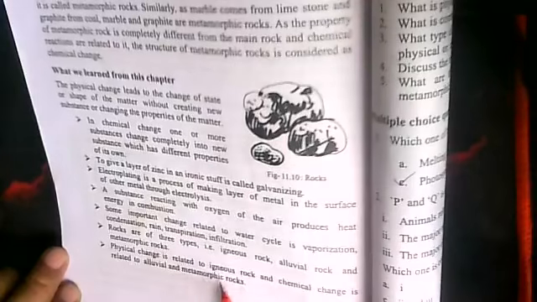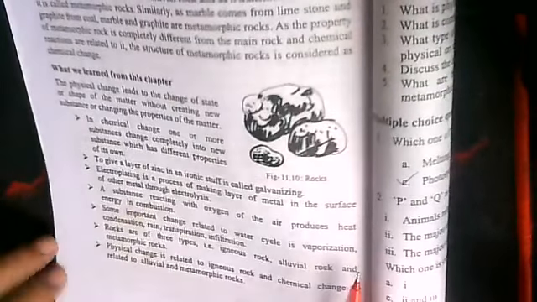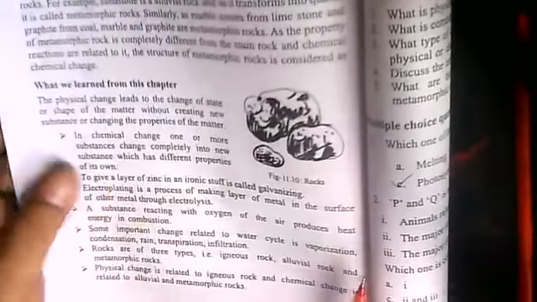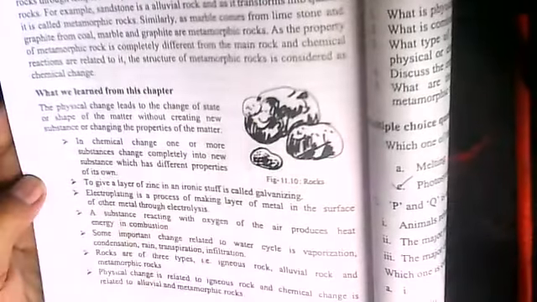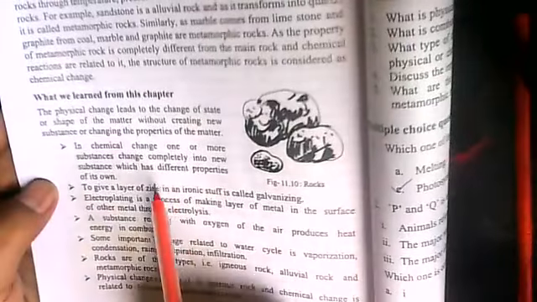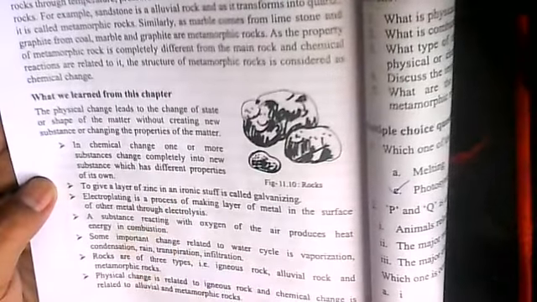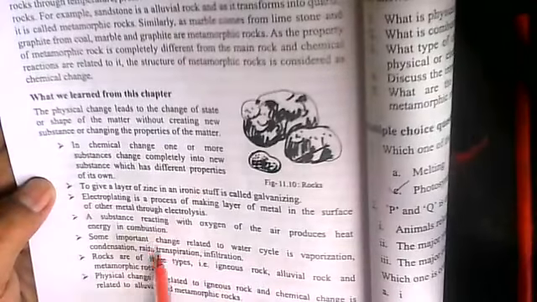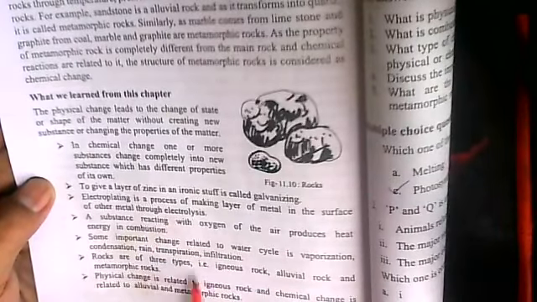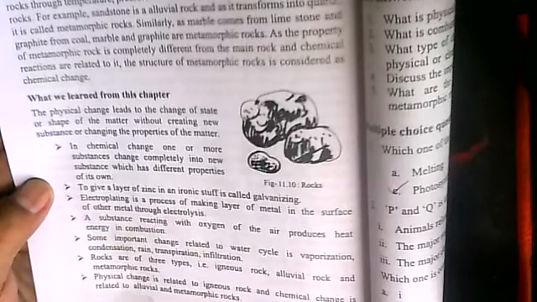Physical change is related to igneous rocks, and chemical change is related to alluvial and metamorphic rocks. So these are the points which we have learned from this chapter: galvanizing, electroplating, and also infiltration, transpiration, rain, condensation, vaporization, alluvial rocks, and different types of rocks.